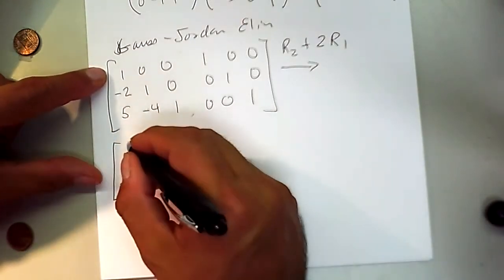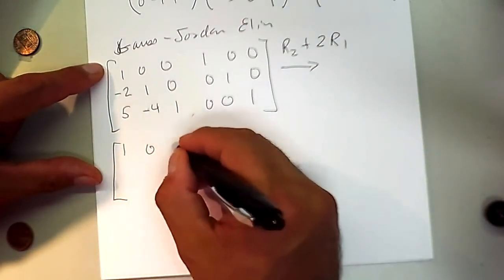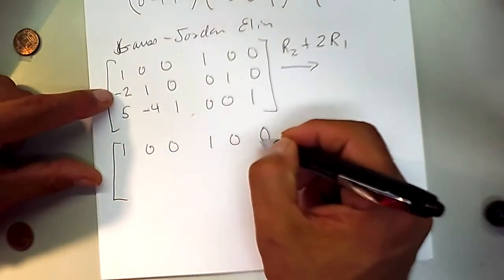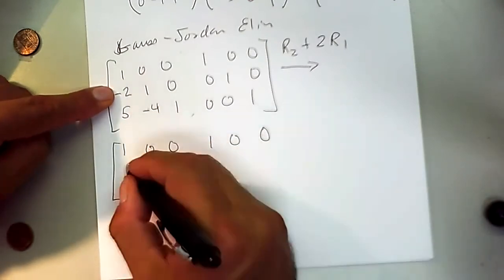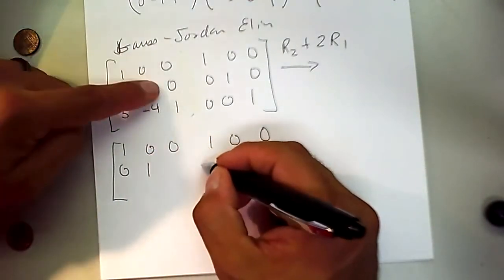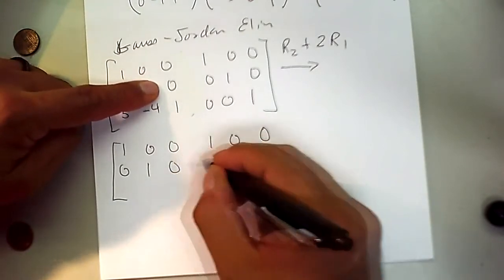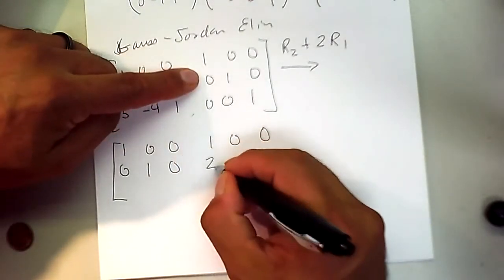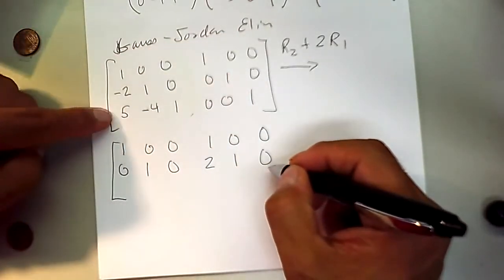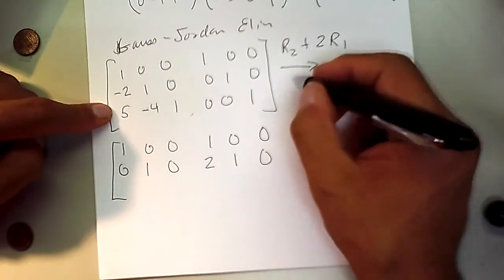Okay, so the first row is not affected. 1, 0, 0, 1, 0, 0. So two of those plus this, 0. Two of those plus that, 1. Two of those plus that, 0. Two of those here, 2. While we do that, why don't we take care of the 5?